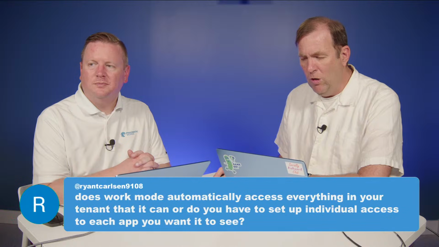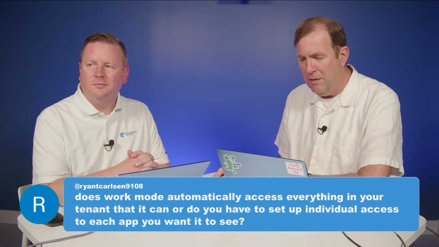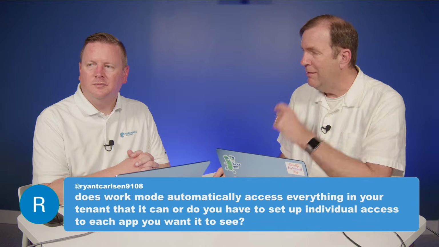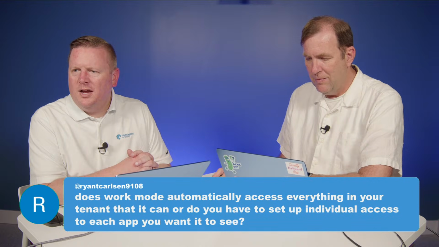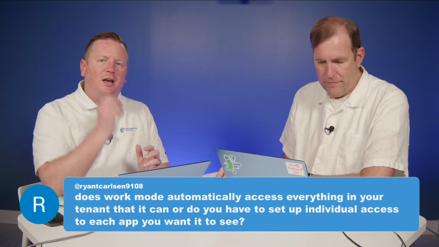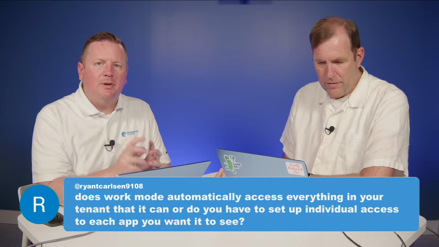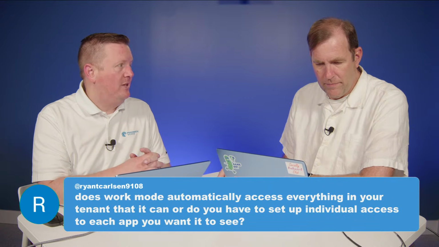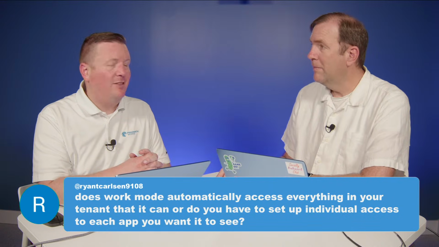And then we had a question here: does work mode automatically access everything in your tenant, or can it also be set up to do individual access, Devin? Individual access to each app that you have. That's something that on the administration side, your tenant admins can set up and tweak a little bit, but the default is it's pretty connected into anything that you have access to.